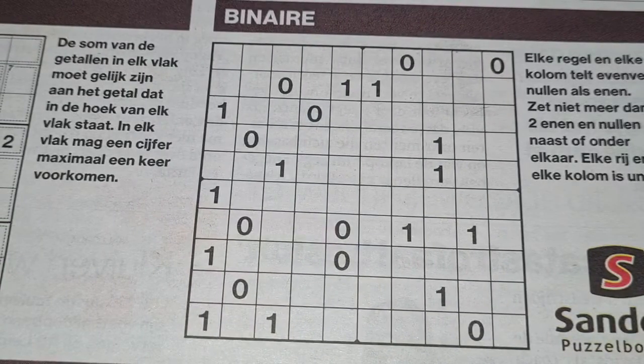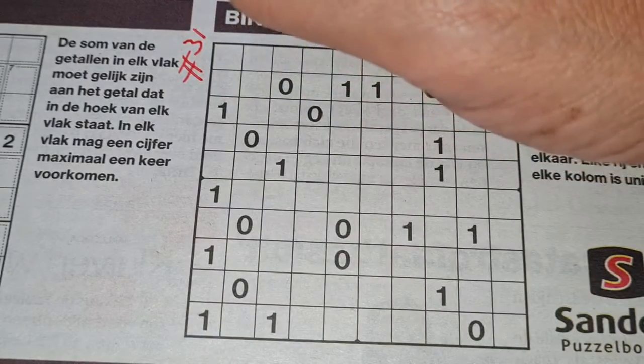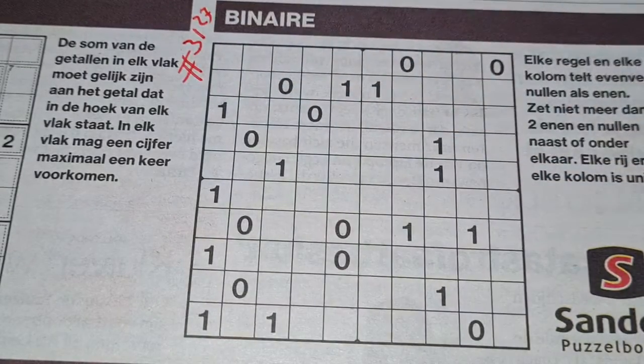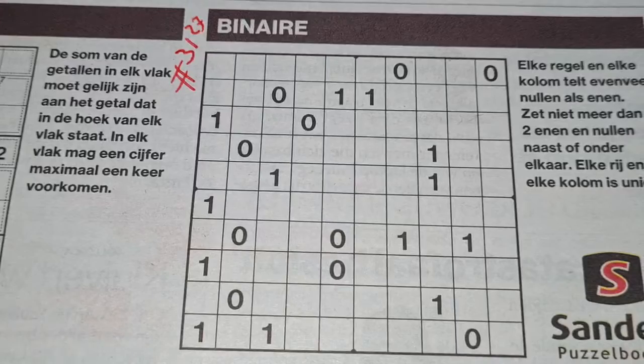First one is a killer, no, a binary Sudoku. Binary Sudoku number 3127. Yes, 3127. And what kind of binary puzzle is this one?